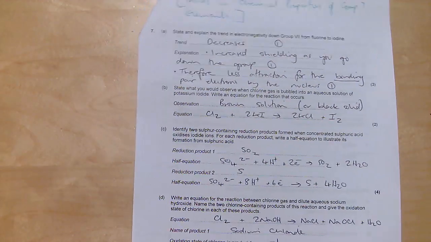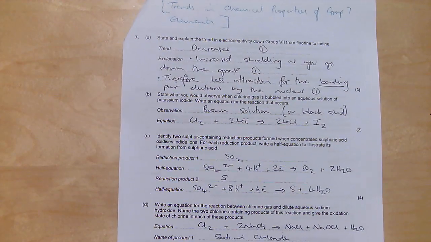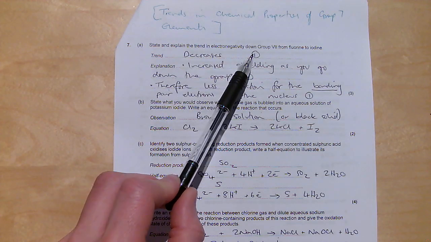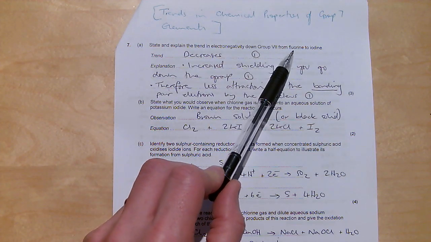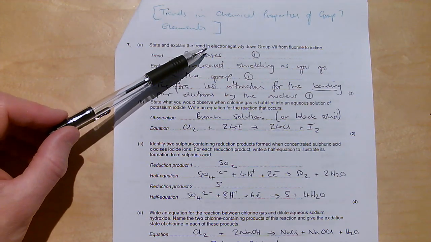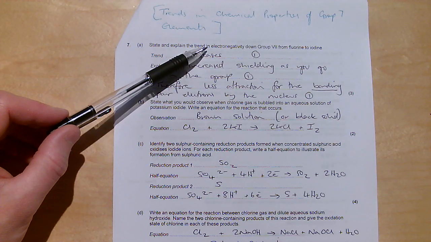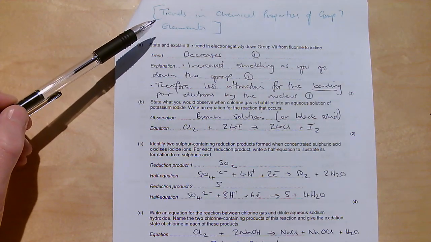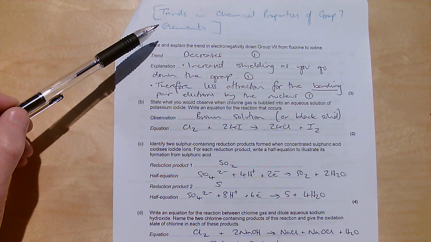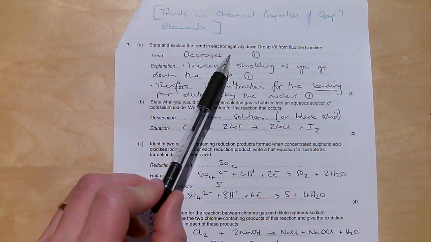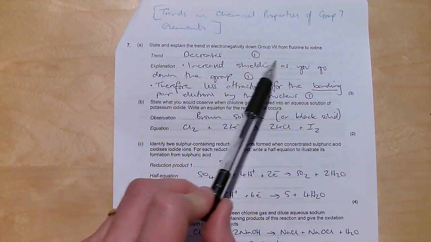What's next? Number 7. State and explain the trend in electronegativity down group 7 from fluorine to iodine. If you remember what electronegativity is, it's the ability of an atom to withdraw electron density from the covalent bond. So what forms a covalent bond? Well, it's a shared pair of electrons. That has got to come through in the answer. So what's the trend in electronegativity down group 7 from fluorine to iodine?